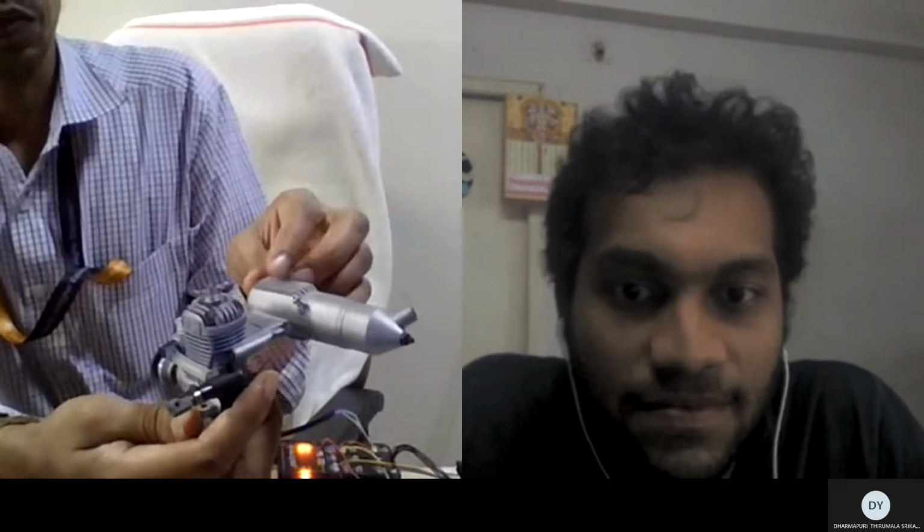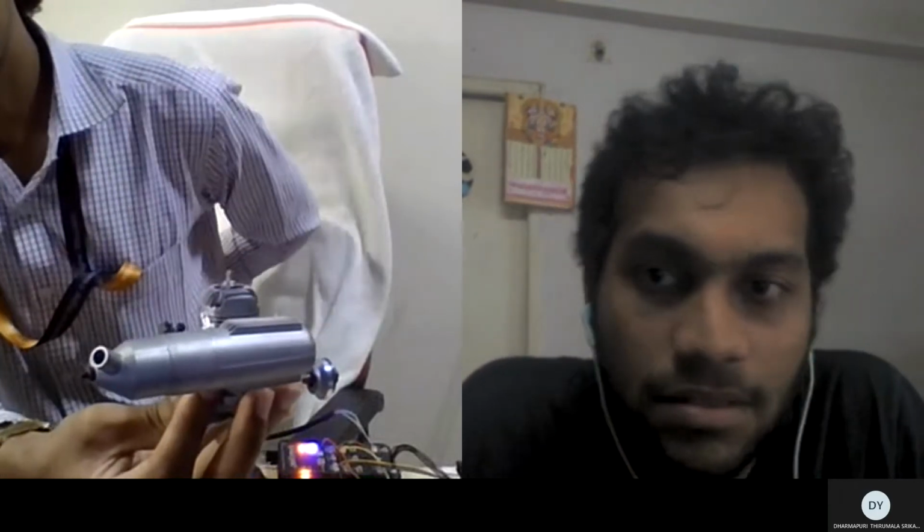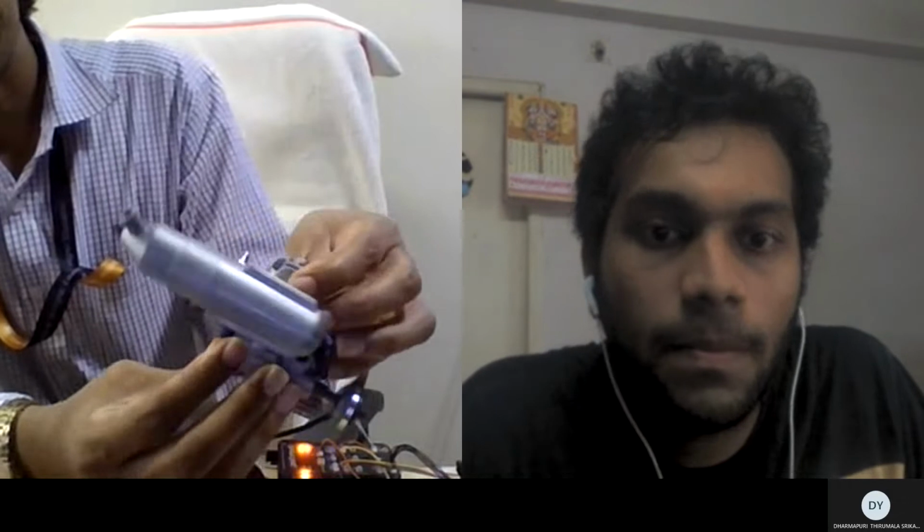Mostly, what is this? Sir, what is this? Exhaust. This is the exhaust. Your smoke will come from this. Yes, sir, exhaust. They have one bigger also, I think 25cc type of engines, which can take around 10 kg, more than 10 kg type of aircraft. So this is the one.